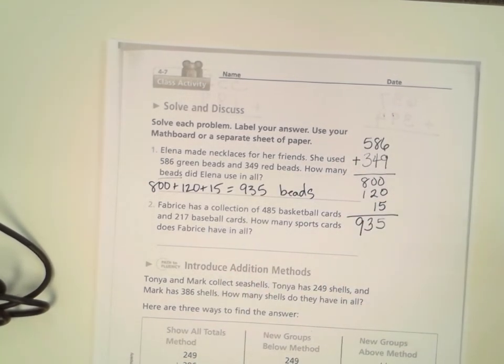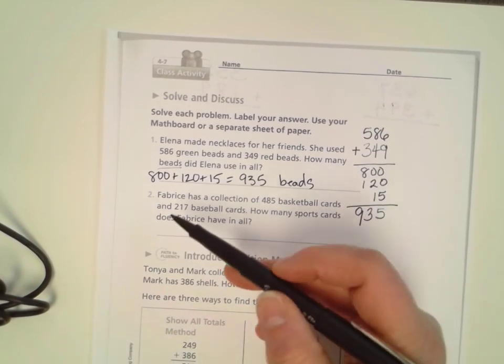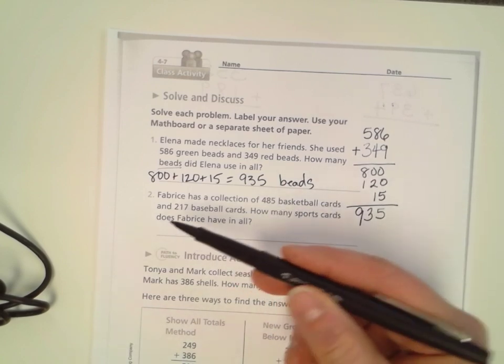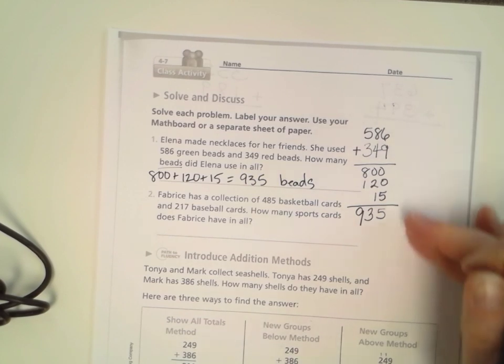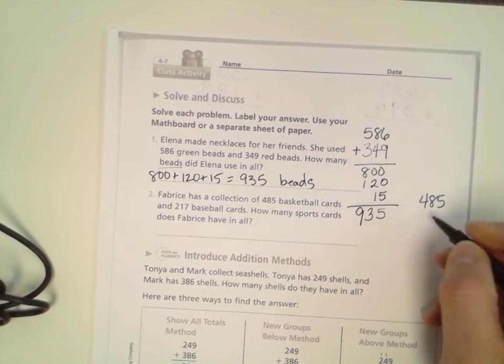All right, Fabrice has a collection of 485 basketball cards and 217 baseball cards. How many sports cards does Fabrice have in all? Okay, so I'm doing some more adding, so I'm going to go ahead and do it over here. So we have 485 plus 217. I'm going to make sure everything lines up nice and even.